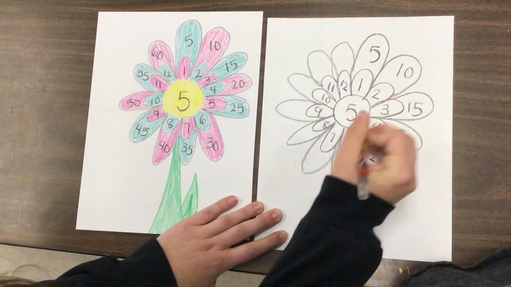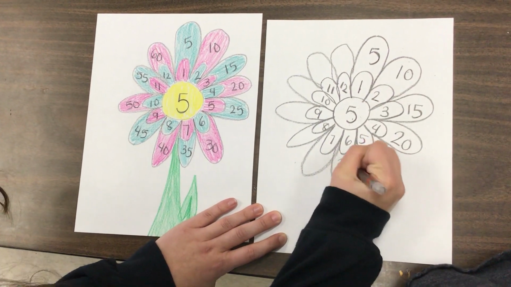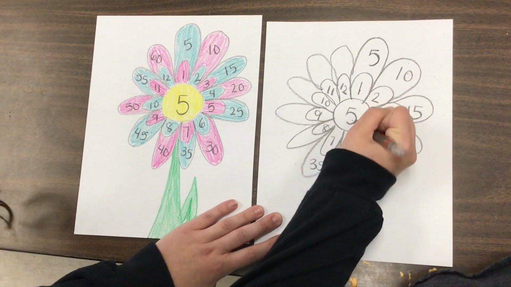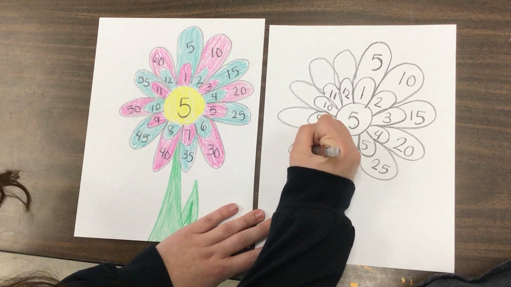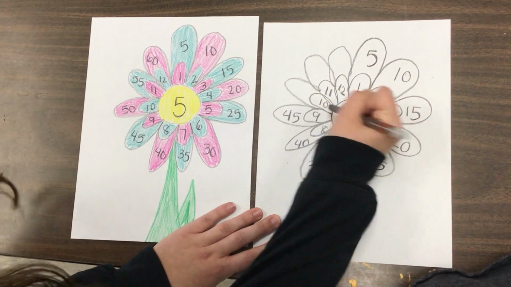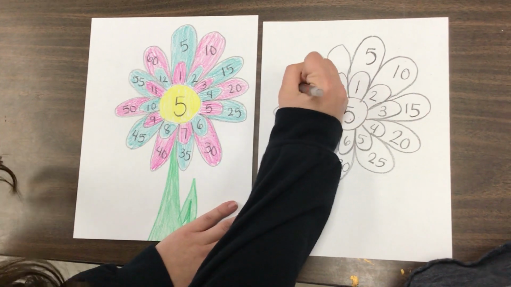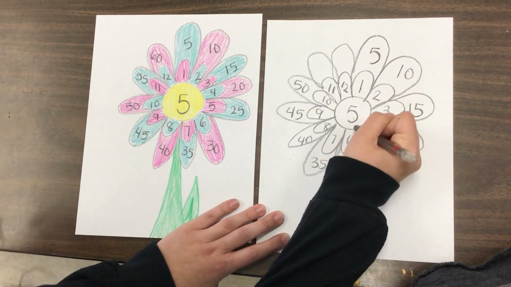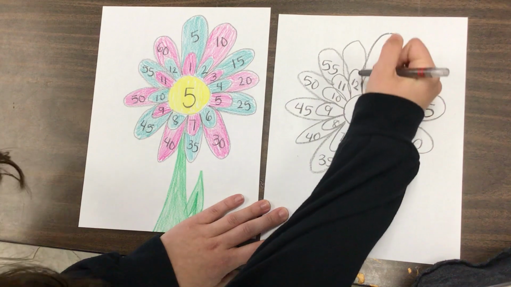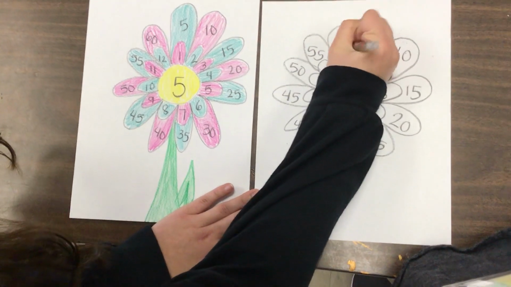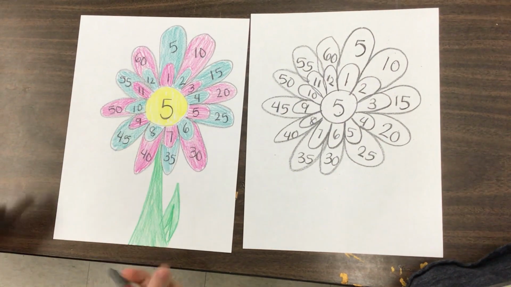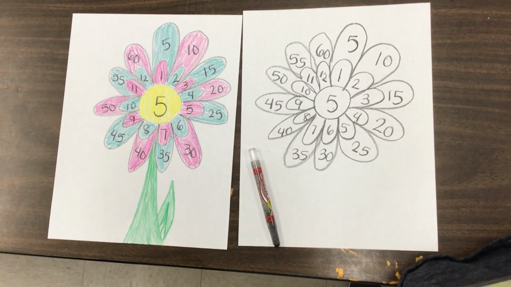What's 6 times 5? 30. 7 times 5? 35. 8 times 5? 40. 9 times 5? 45. 10 times 5? 50. 11 times 5? 55. And last is 12 times 5. 60. Then at the end, you can color it and have your final product.